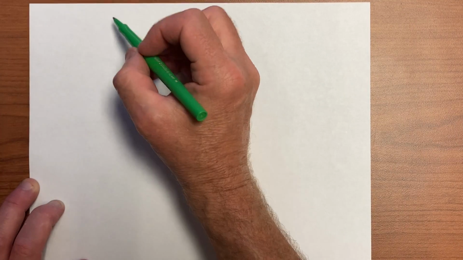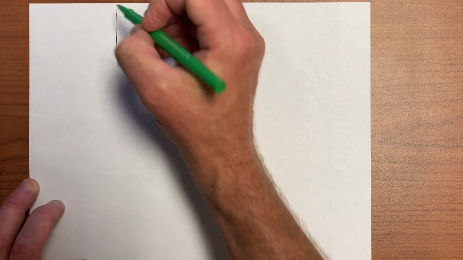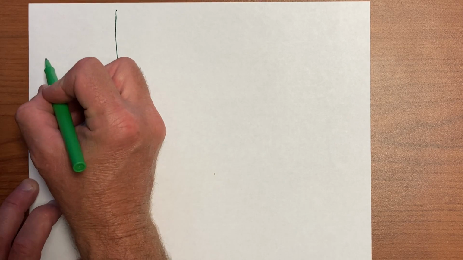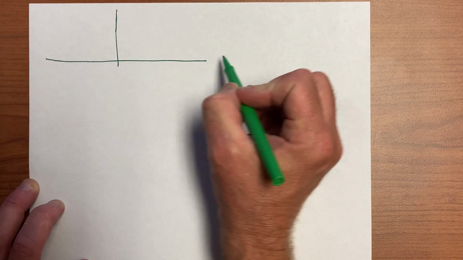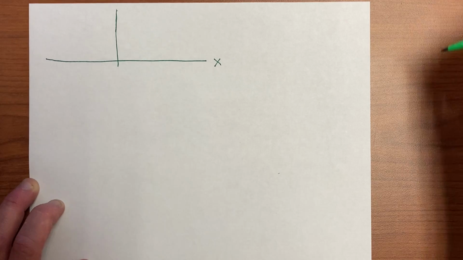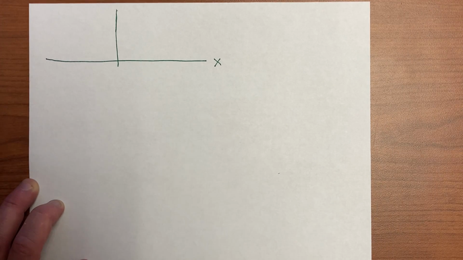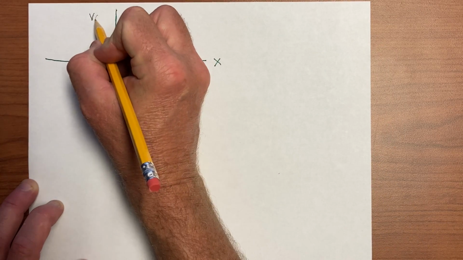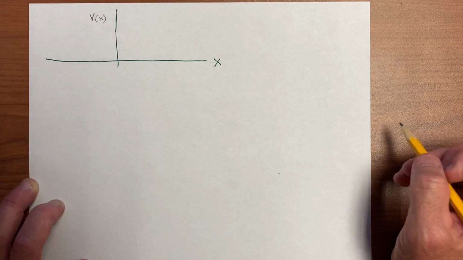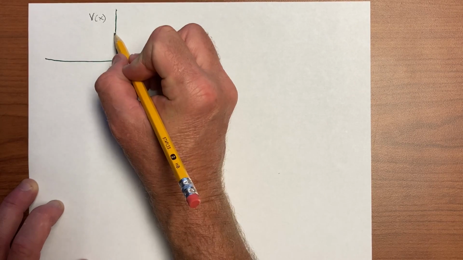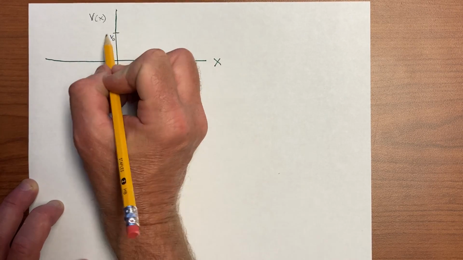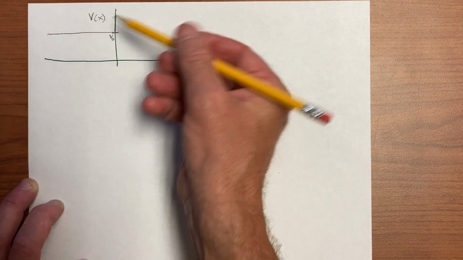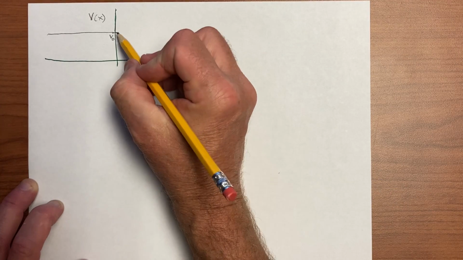So let's say that we have a potential. So let's make the potential, this is x, and we'll have a potential V, which is, say, here its value is V naught, and so we'll have V naught all the way to minus infinity.